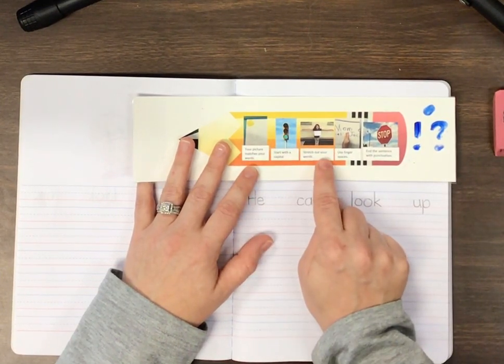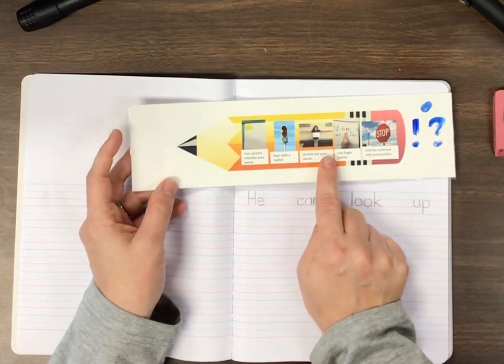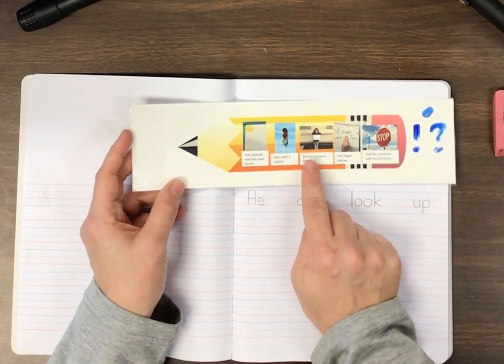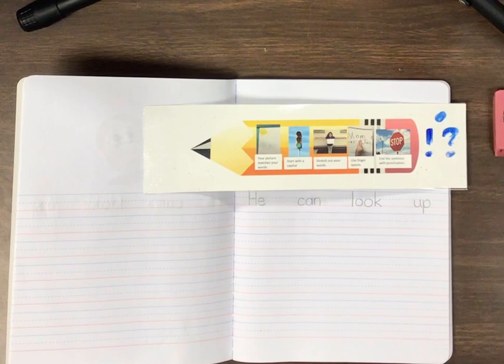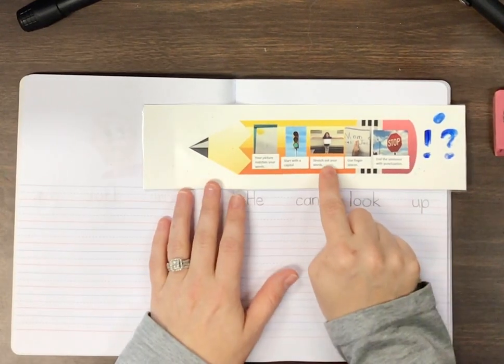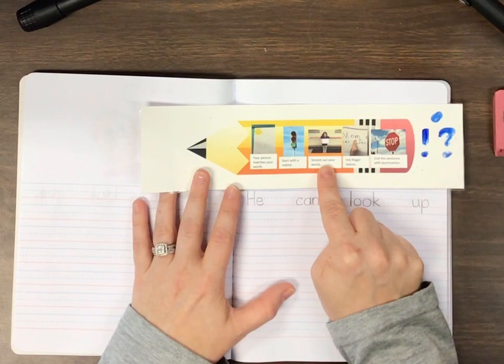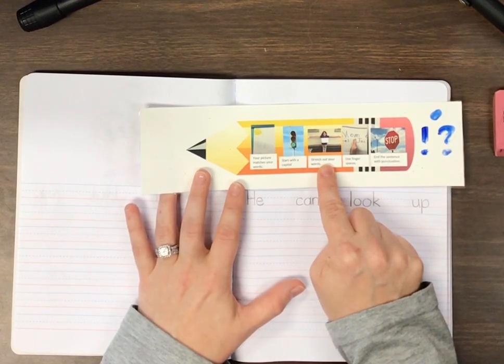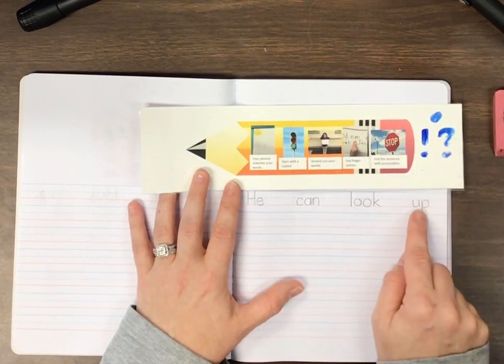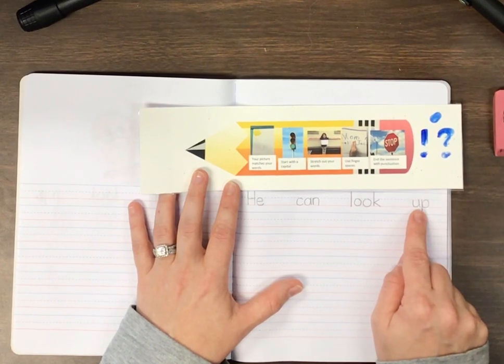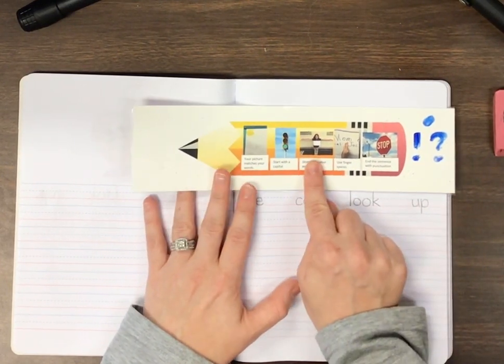The third thing on our pencil rubric tells us to stretch out our words. Well, there's a little girl. Do you see her arms are all the way stretched out? Did we have to stretch out any words today in our sentence? You're right, we did not have to stretch out any words. All of our words were sight words today, so we were able to look at our word wall instead. So we don't have to worry about that one.